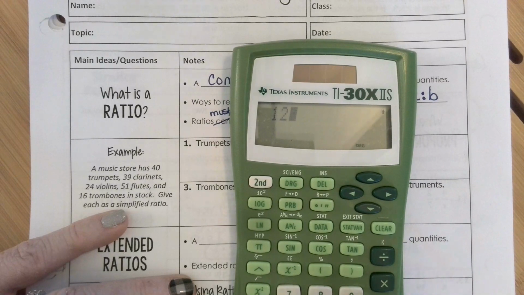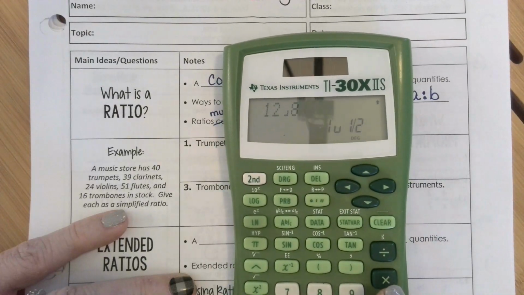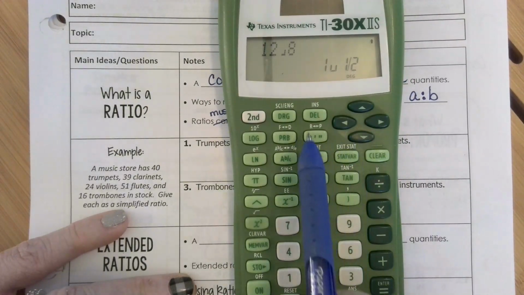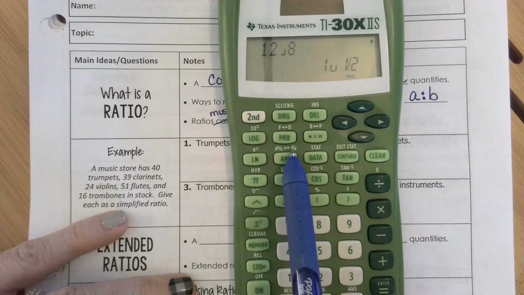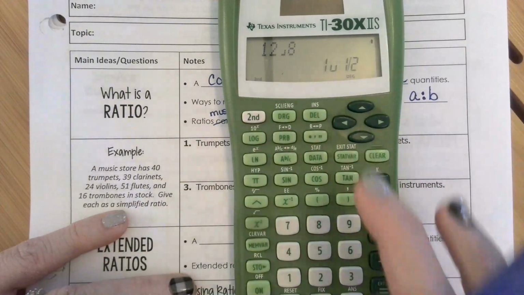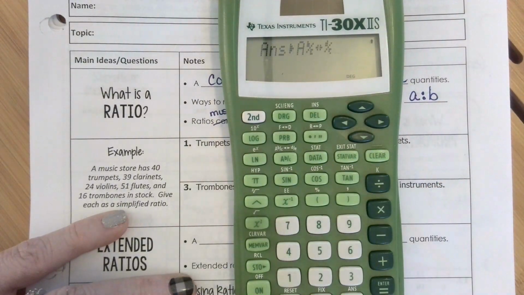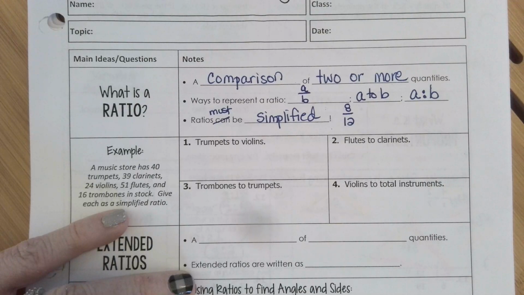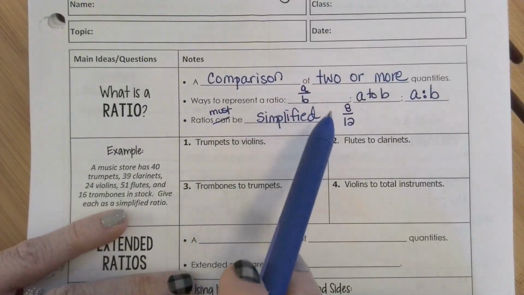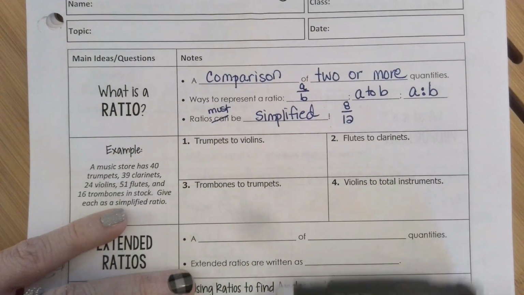If it was improper, let's say 12 ABC 8, like that, it's going to give us 1 and 1/2. But if you look right here above the ABC key, it says change a mixed number to an improper fraction. You hit second and hit the ABC key again, and that would be 3 over 2. So regardless, you do need to use your calculators or your brain. 4 goes into 8 2 times, 4 goes into 12 3 times to reduce that.